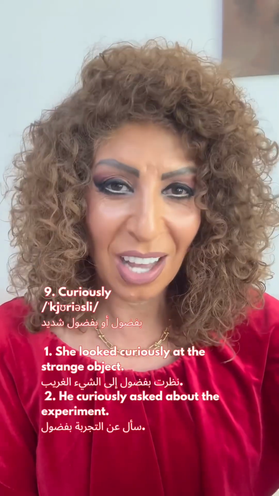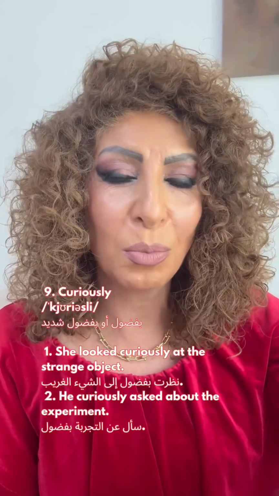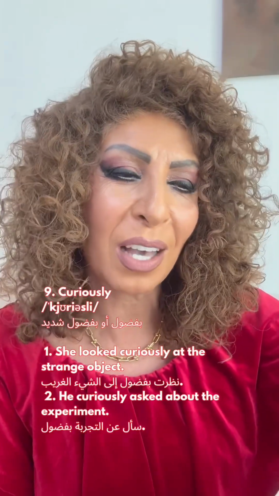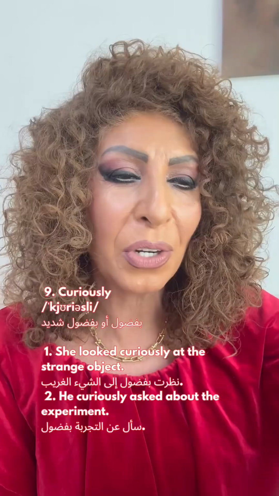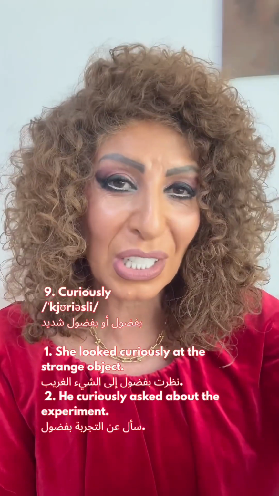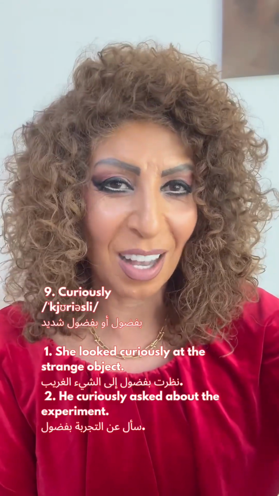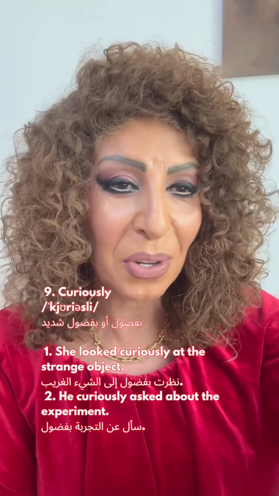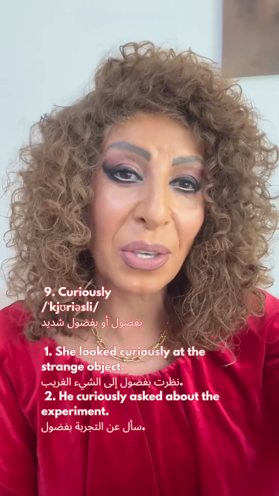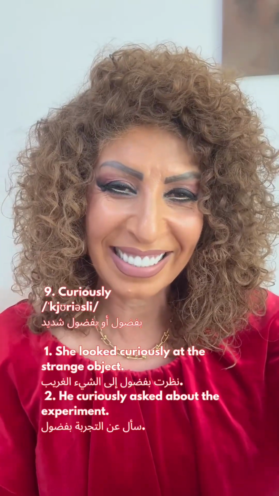The ninth adverb is curiously, بفضول أو بفضول شديد. So in the first example we can say she looked curiously at the strange object. And in the second example we can say he curiously asked about the experiment.